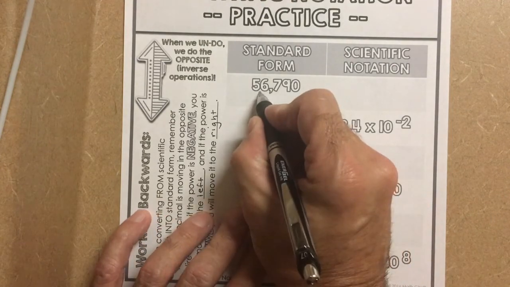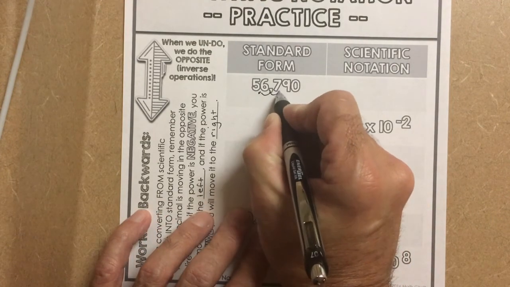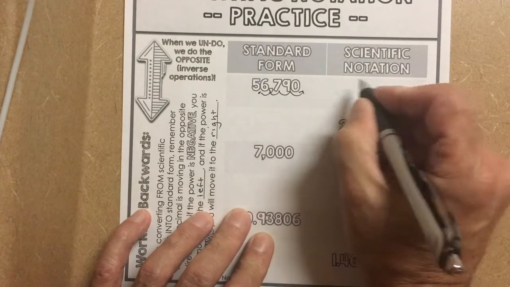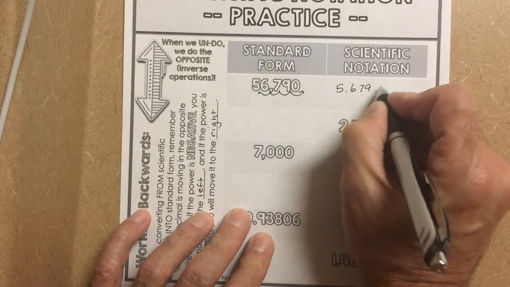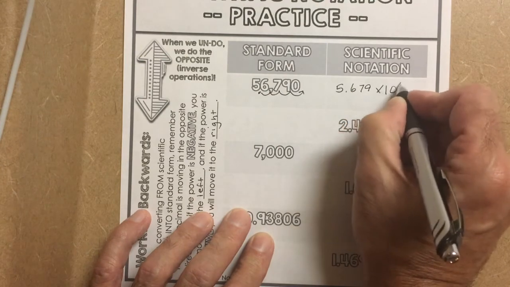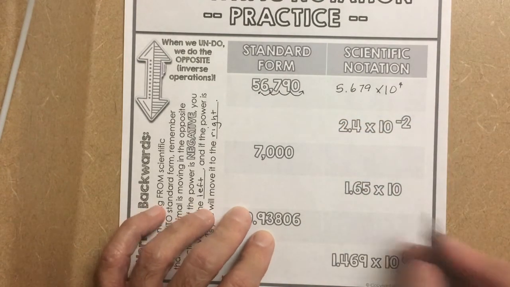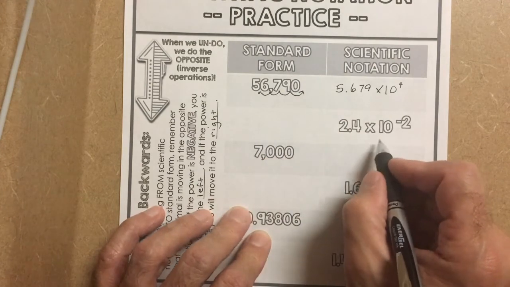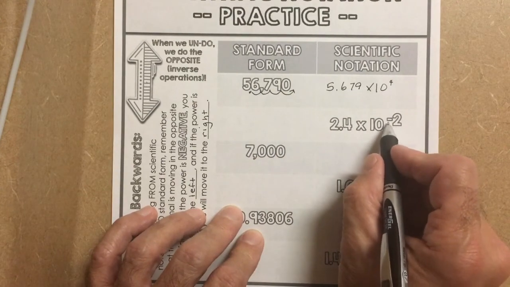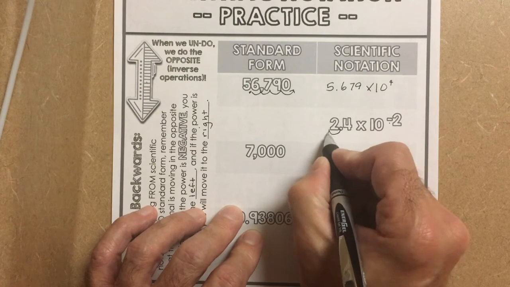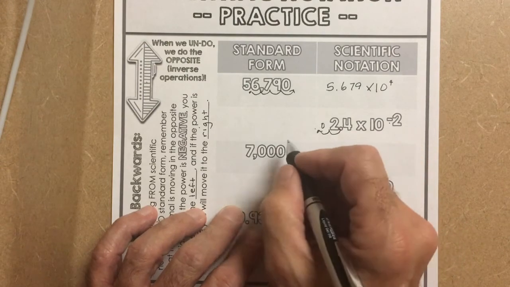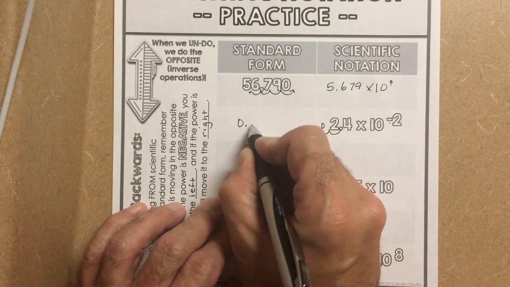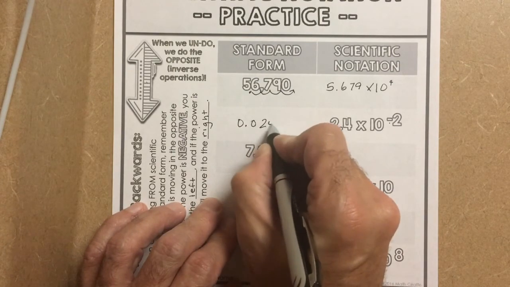So the first one, I'm going to put a decimal here. 1, 2, 3, 4. This is 5.679 times 10 to the 4th power. The next one, I'm moving it back 2 places. 1, 2. I'm working backwards. 1, 2. So this one would be 0.024.